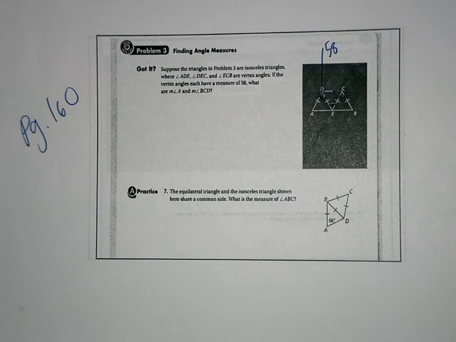Okay, if you get the answer, raise your hand. I'm going to come and check it. Okay, and see if you can get the next one after that. Perfect. Okay, so now try to find that big angle. Yep. Perfect. Awesome.